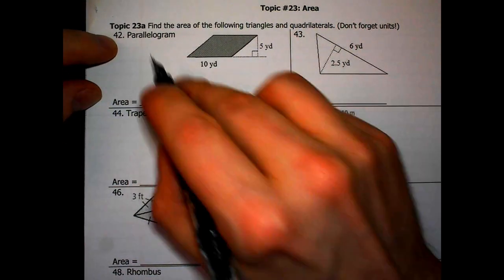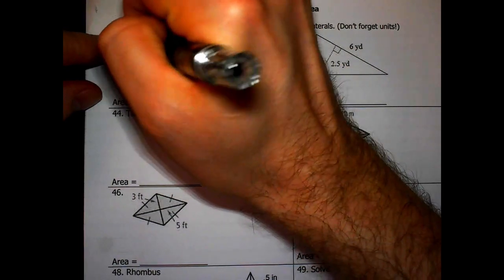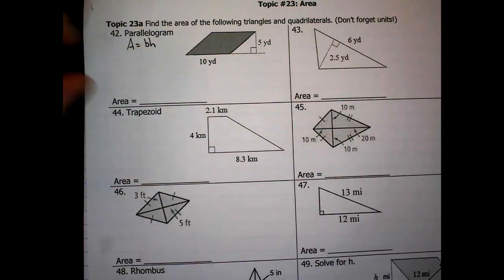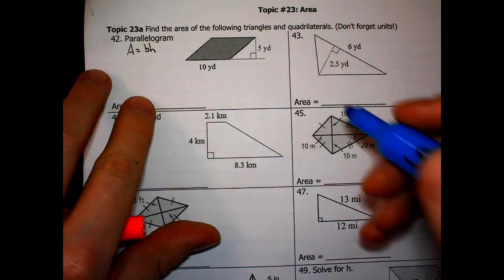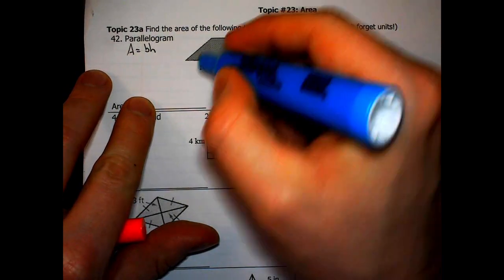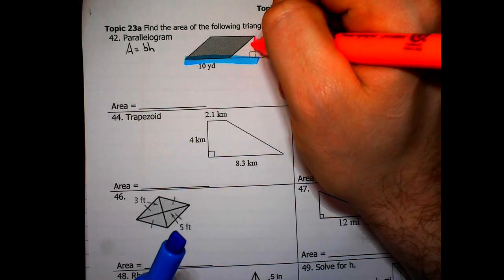For 42, we have a parallelogram. The formula for the parallelogram is area equals base times height. And the golden rule for base and height is they always must be perpendicular. So with each of these questions, the first thing I'm going to do is look for the 90-degree angle. In this case, I see a 90 being made between this and this.